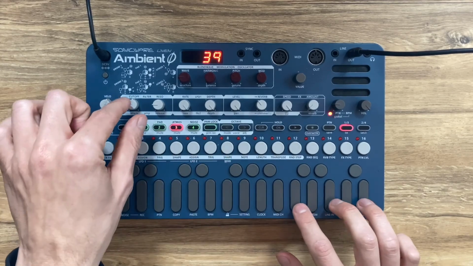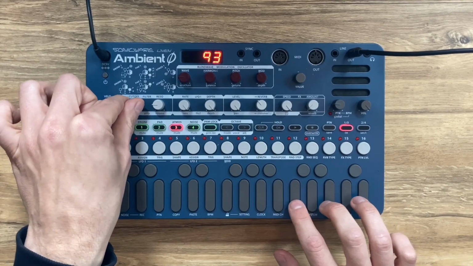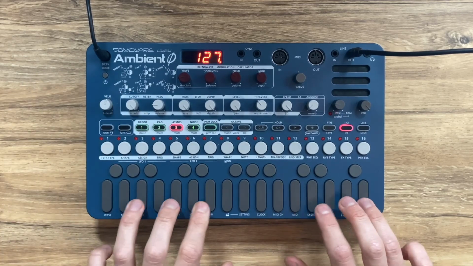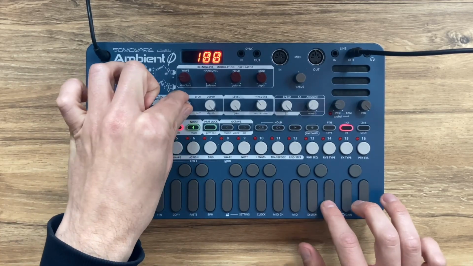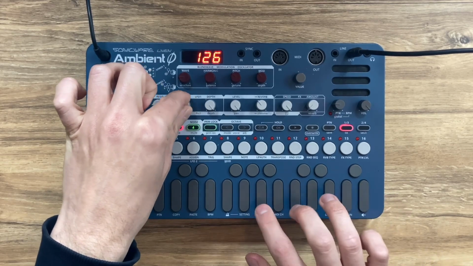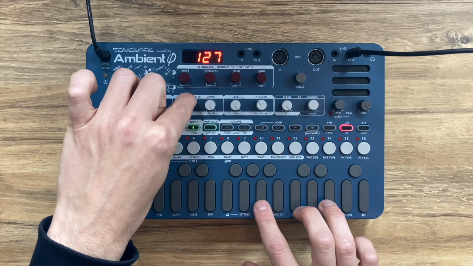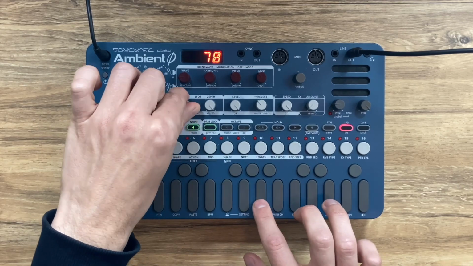So now it sounds like we're back in more metallic, bell-like territory, especially if we bring the filter up. Adjusting the rate on our LFO1 here makes our decay quicker or slower.